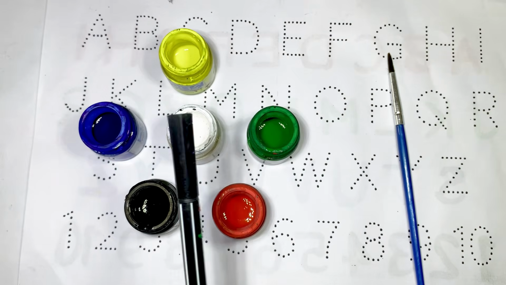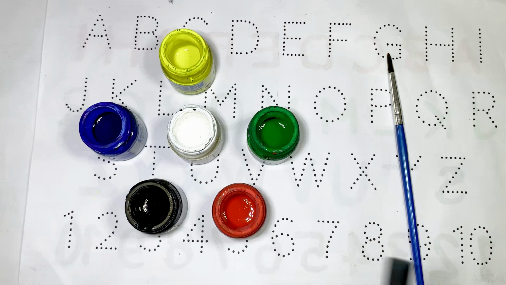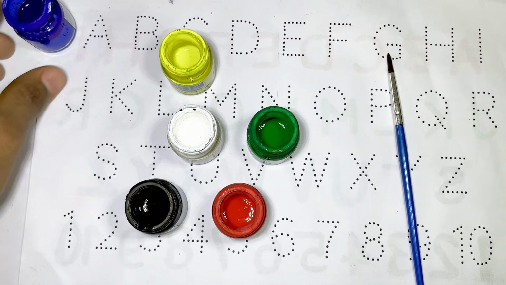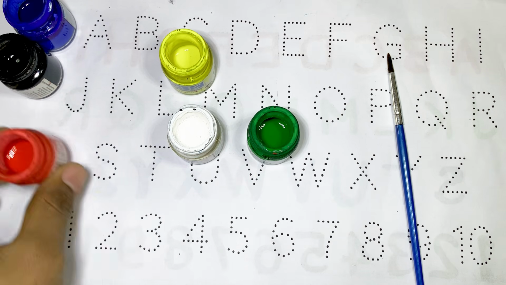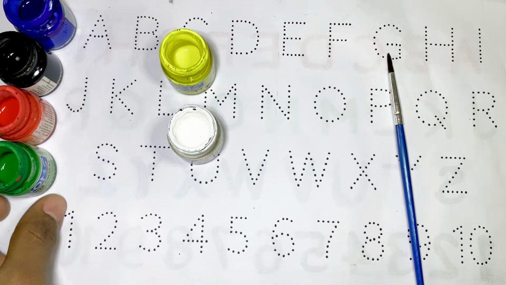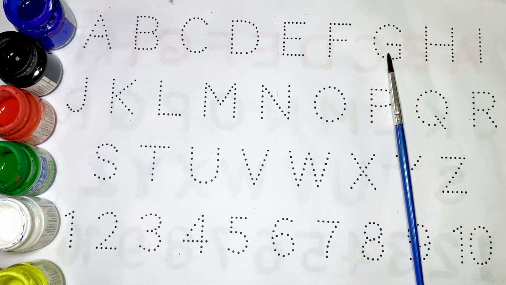Today learn and draw capital letters, alphabets A to Z and numbers 1 to 10. So kids, let's learn the names of the color. Blue color, black color, red color, green color, white color and yellow color.